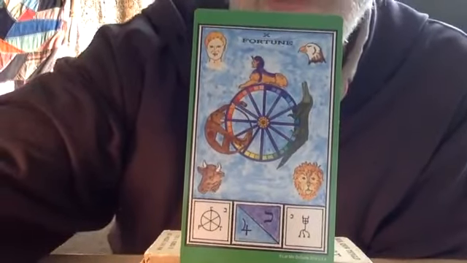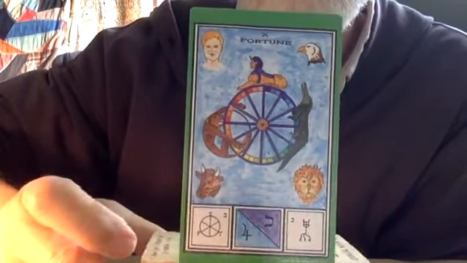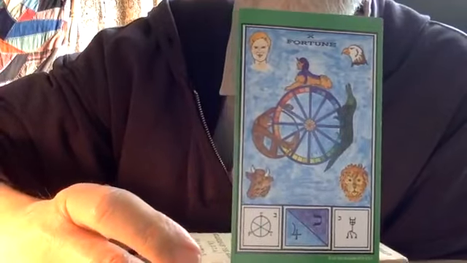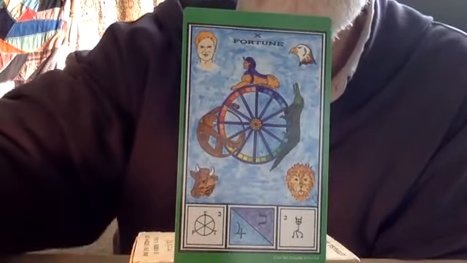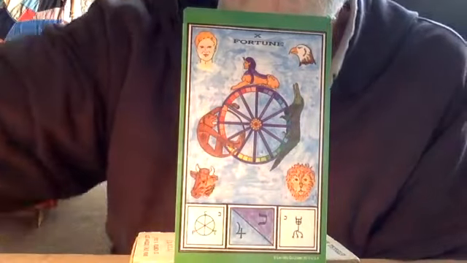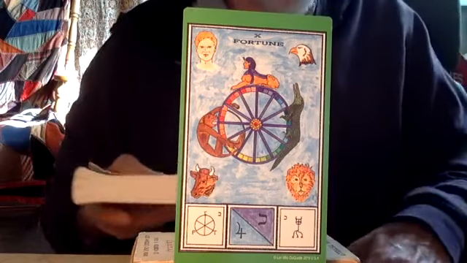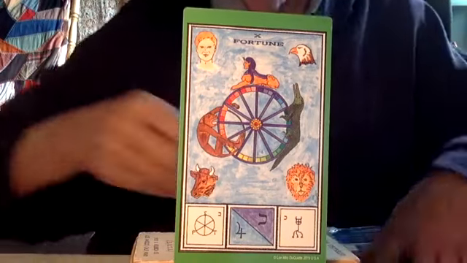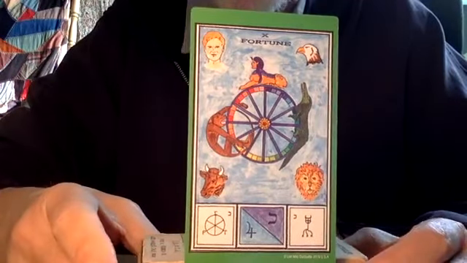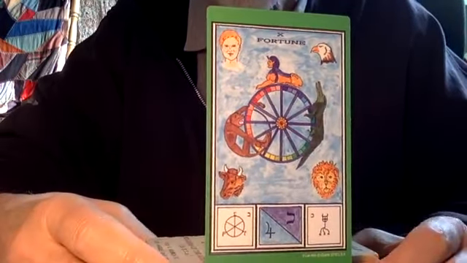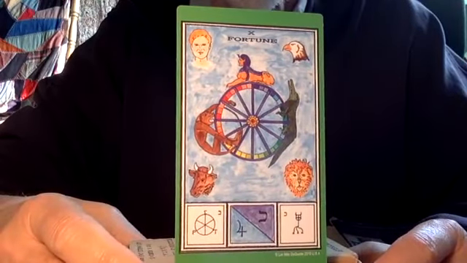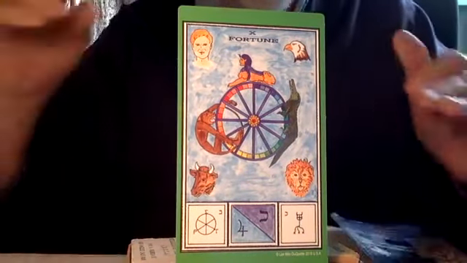I'm going to now change my camera view here so we can better see the image of each of the cards as we go along here. Hope you can see that okay. Let's get the camera on it like that. Let me straighten that out a bit. Hope you can see that okay. All right.